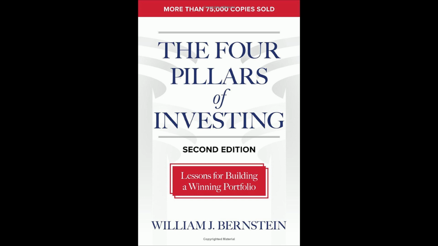Pillar 3, Psychology. The third pillar delves into the psychological aspects of investing. Bernstein emphasizes the role of human behavior and emotions in financial decision-making. He discusses common cognitive biases that can lead to irrational investment choices, such as overconfidence, loss aversion, and herding behavior. By understanding these biases, readers can better manage their emotions and make more rational investment decisions. Bernstein also provides guidance on creating a disciplined and well-thought-out investment plan.